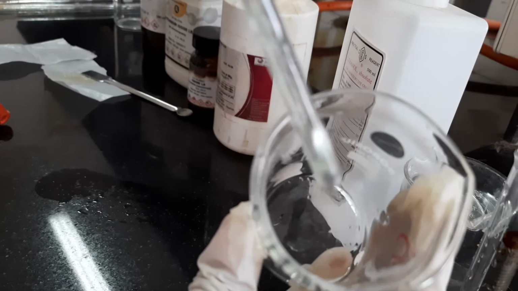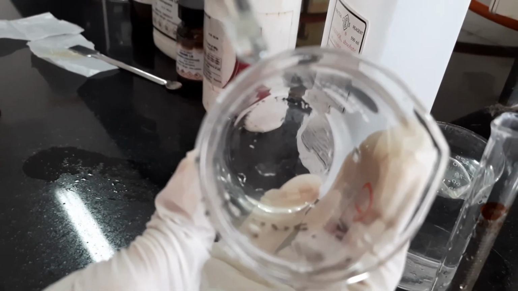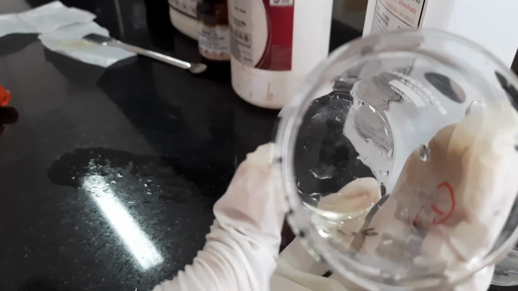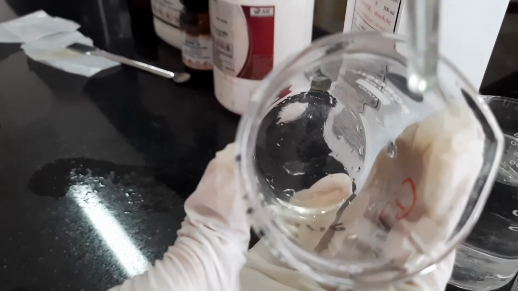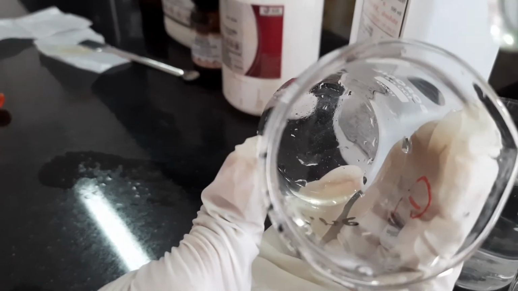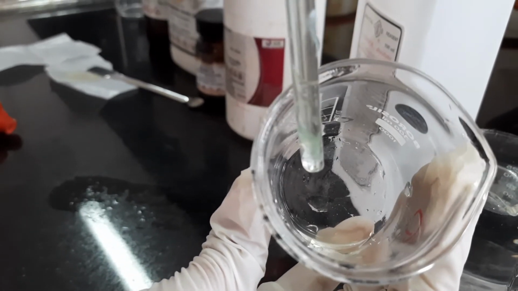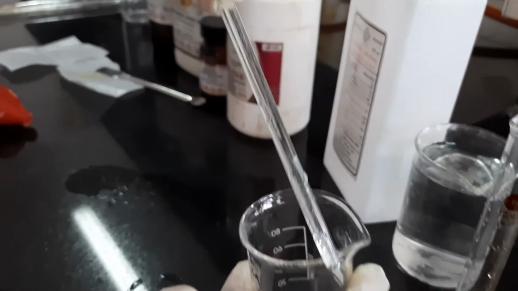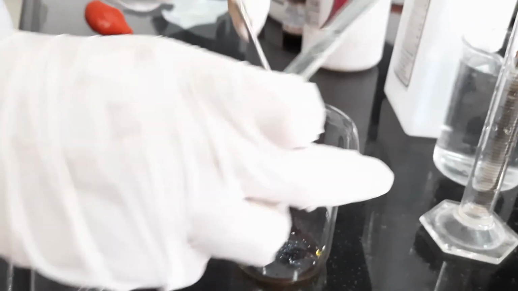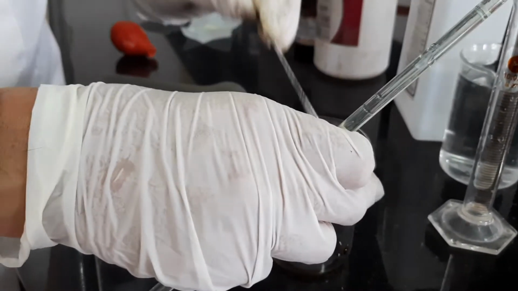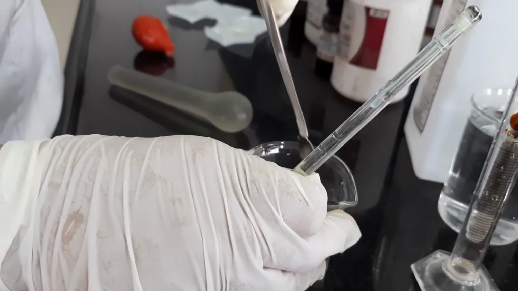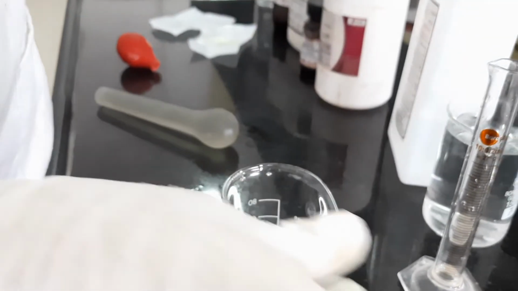So here you can see the potassium iodide is dissolved, and now to this solution I am going to add the iodine. So likewise I am adding the iodine.